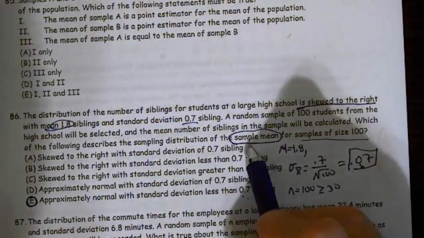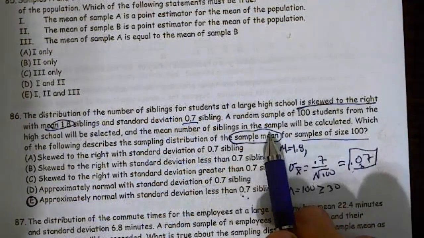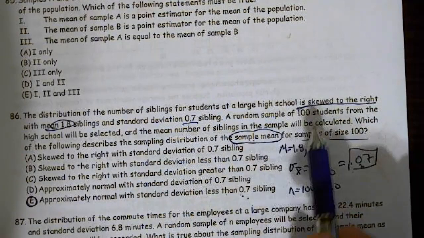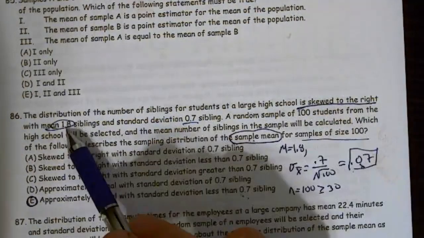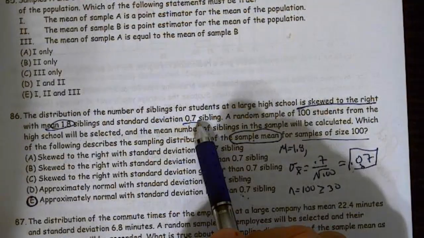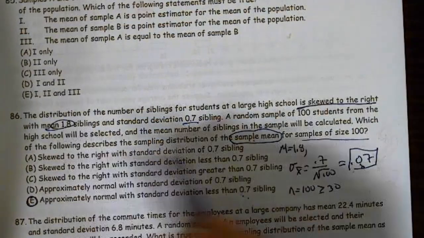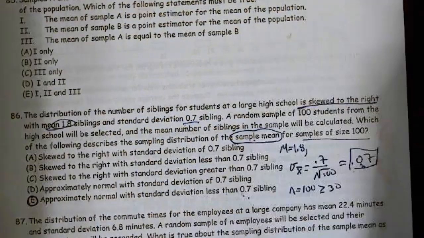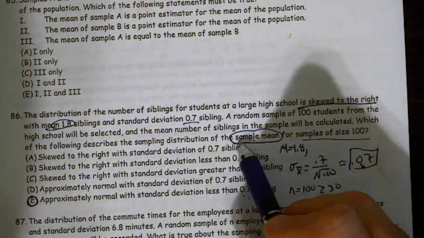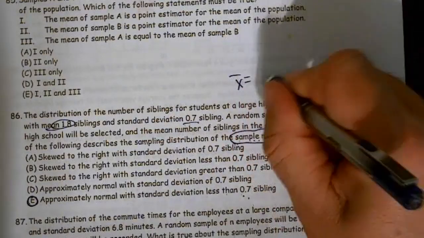It's because this is a distribution of the sample mean. If it didn't have the word mean, if it said the distribution of the sample, it is going to be skewed right with a mean of 1.8 and a standard deviation of 0.7. So if it's skewed right, mean of 1.8, if this had said sample. On the other hand, if it said a distribution of the x bar, well, x bar is just another way of saying sample mean.